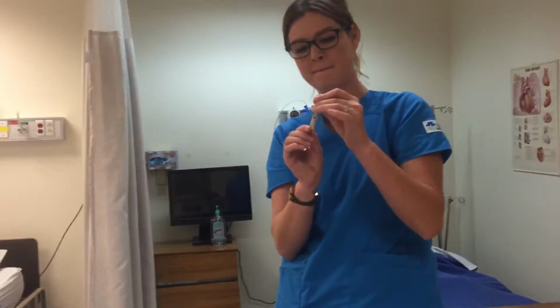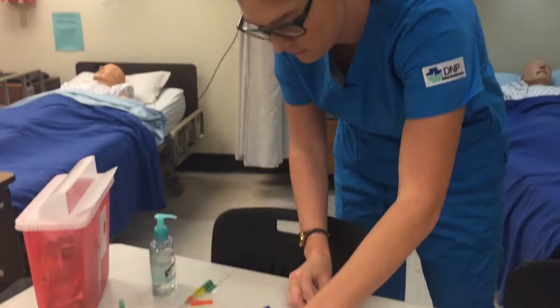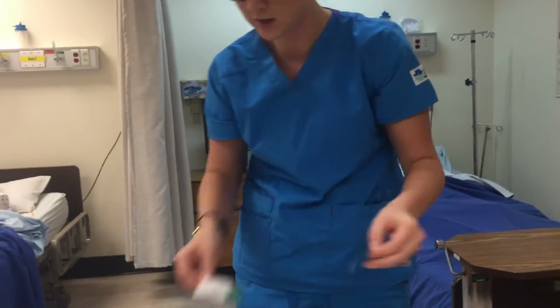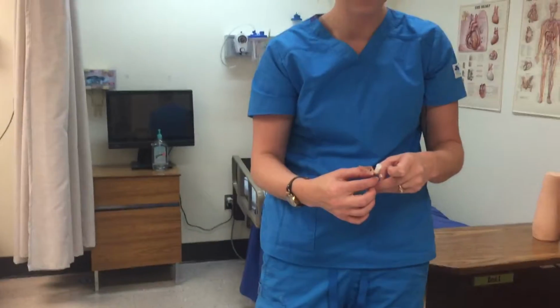Okay, so I'm going to use the scoop method. Put the lid on that. Label it with the medication dose, initials, time, and date. Put on the back half of my syringe.